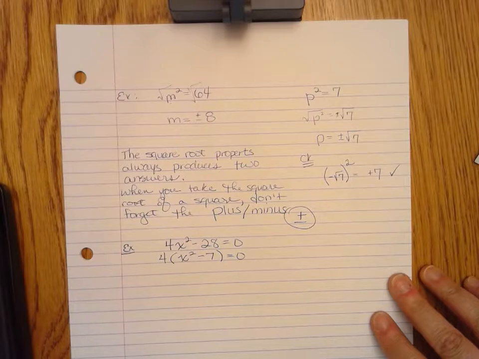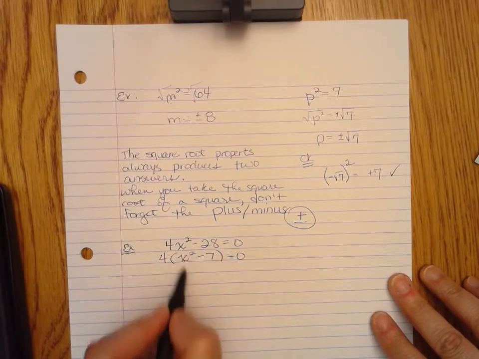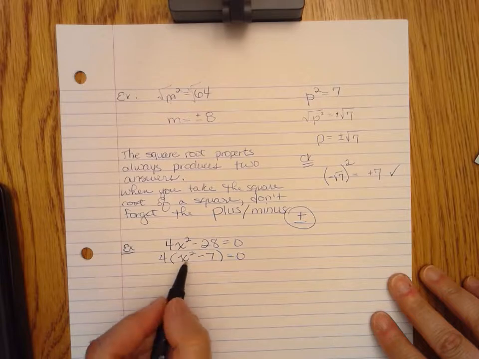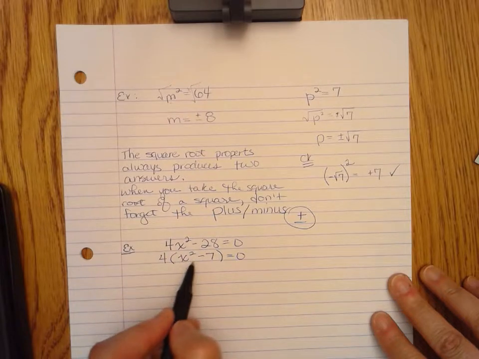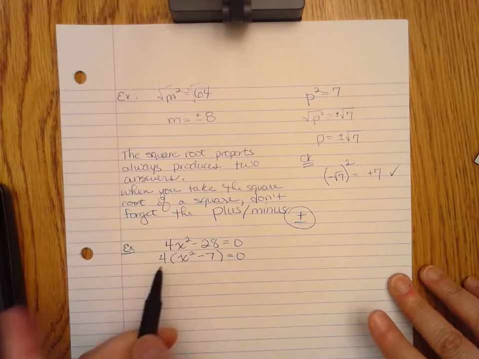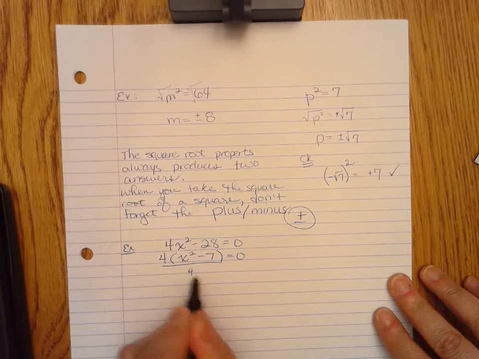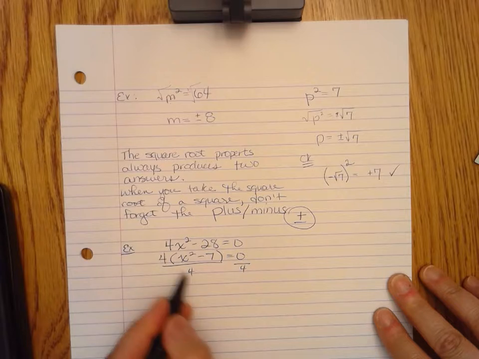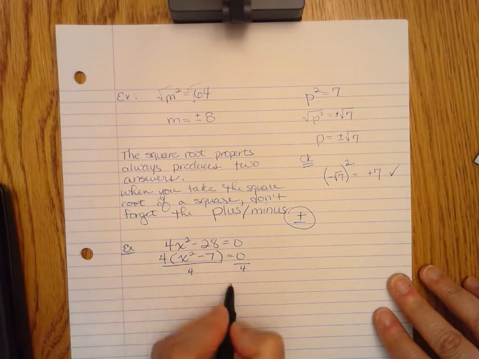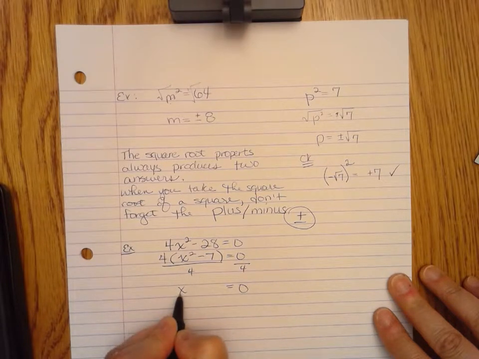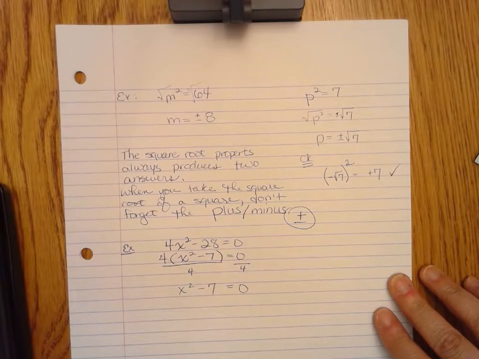How would I solve that? Well, let's set each factor equal to 0. Well, can you factor this? No. So since we've only got an x squared in here, not an x term, it makes things a little bit easier. We can actually divide both sides by 4, and lo and behold, this 4 cancels, and the right-hand side is still 0.